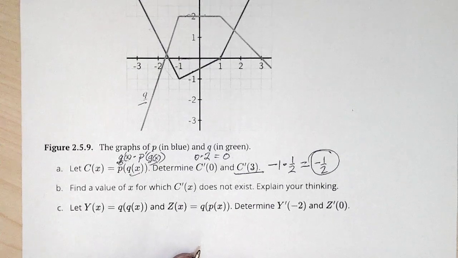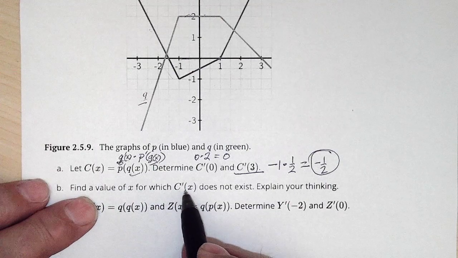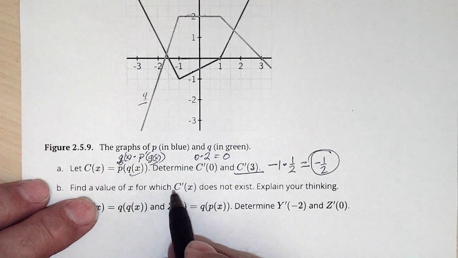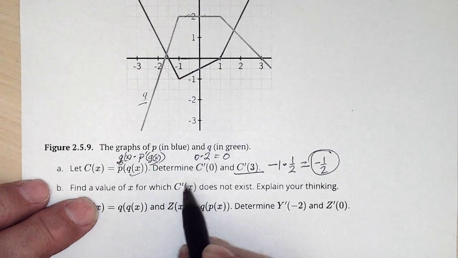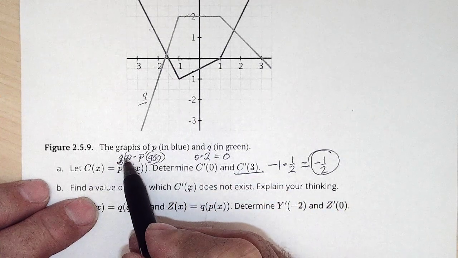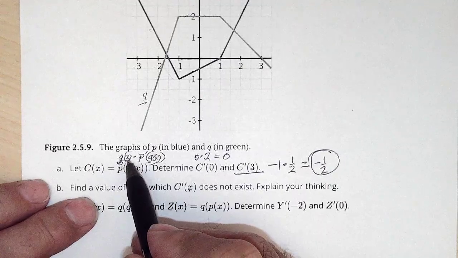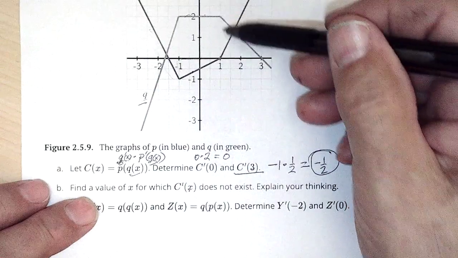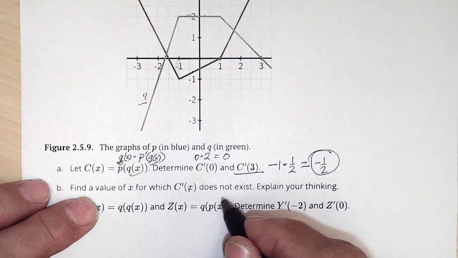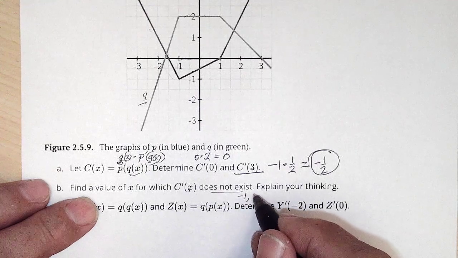Now let's do the next one. So what values does C prime not exist? So we have to be able to find the slope of Q. We can't do that at -1 or 1. So does not exist at -1 or 1.